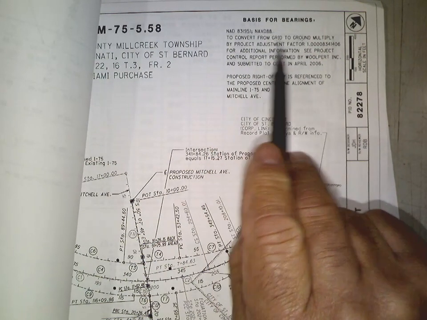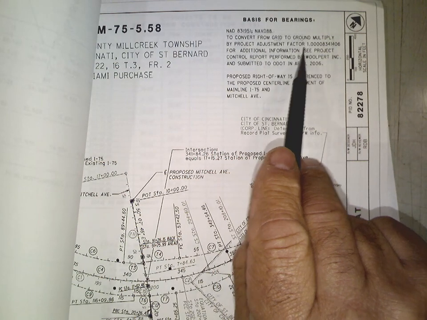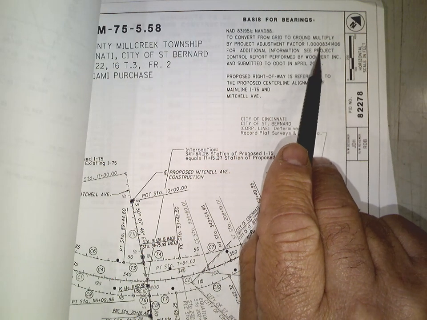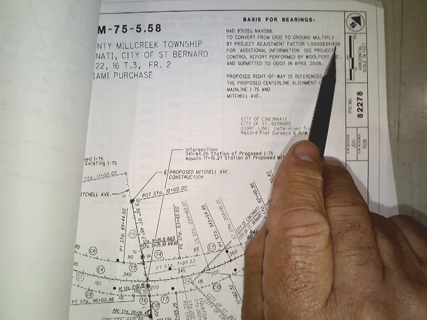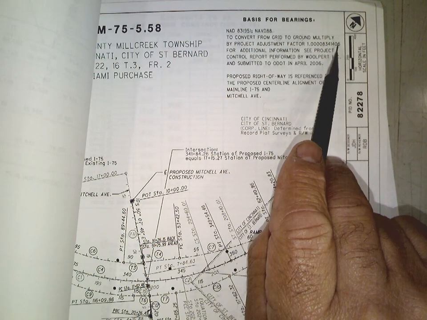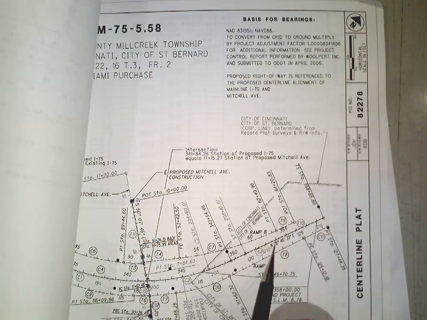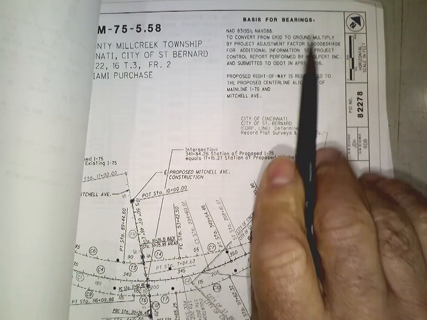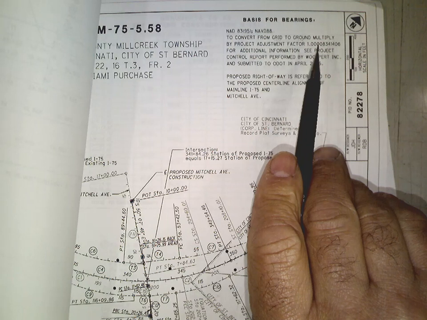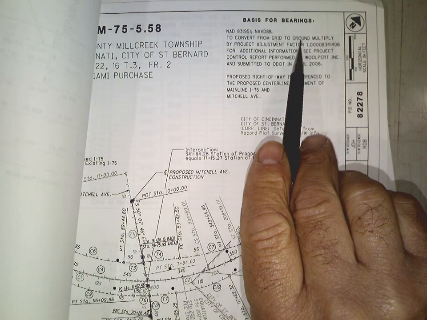So it says to go from grid to ground, we have to multiply by a project adjustment factor of 1.0000008341406. What that means is that if we are going from distances on the grid, we have to multiply by this number to get to what we would measure on the ground.